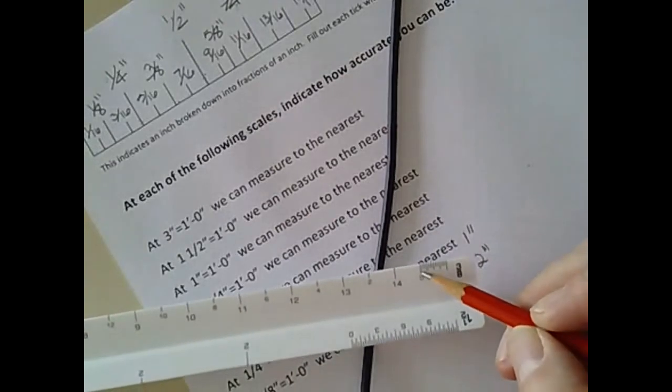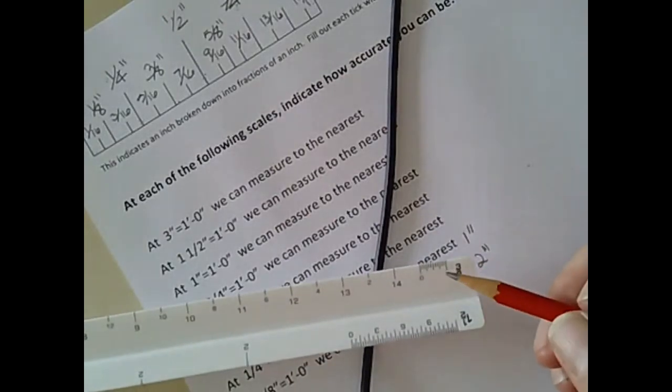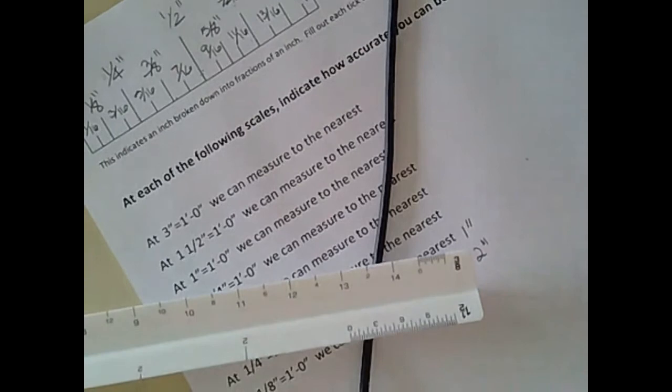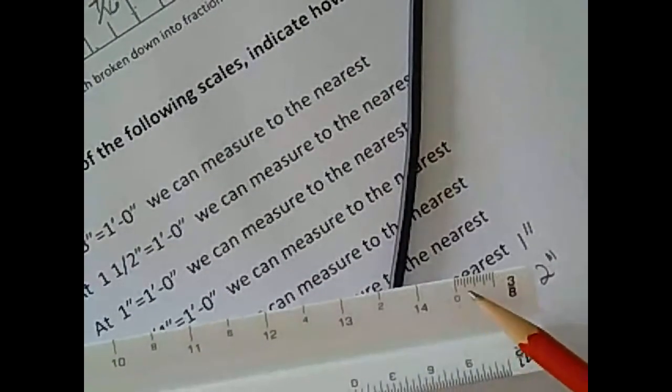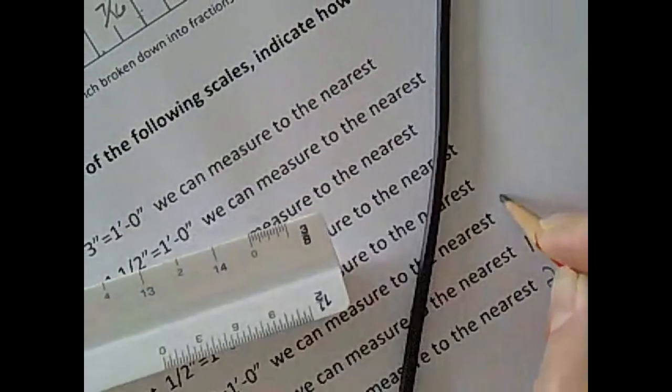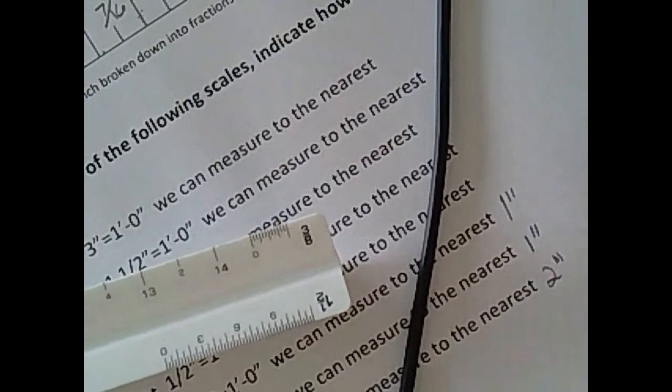So can anybody tell me what the first tick after the 0 represents on the 3/8 inch scale? An inch. Oh, that's better, isn't it? Because there's 2 ticks between 0 and 3, so each one represents an inch. So I'm going to write in 1 inch next to the 3/8 inch scale.